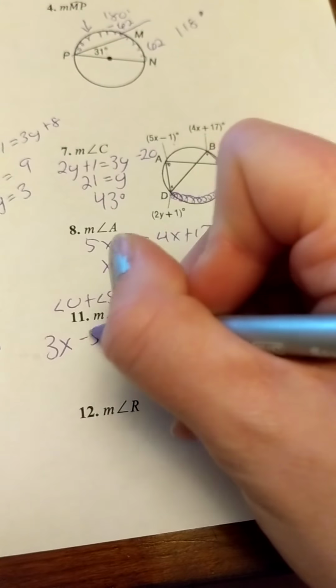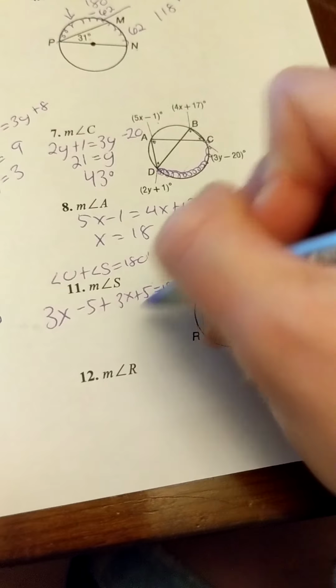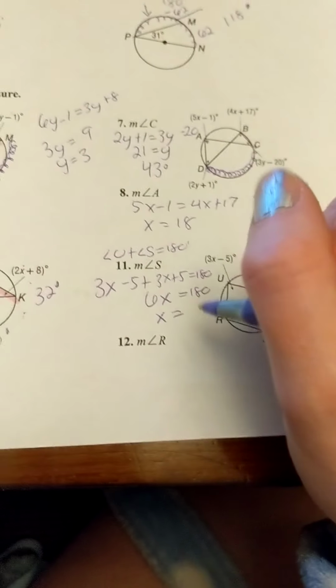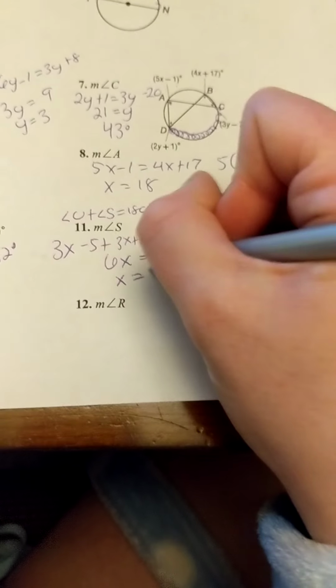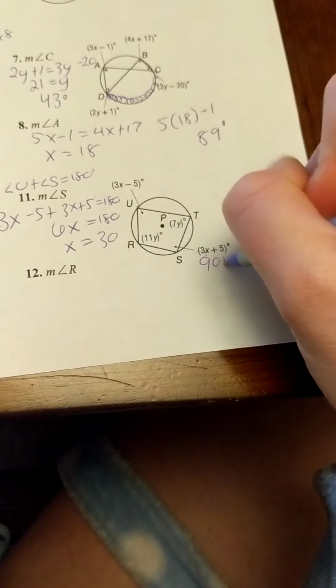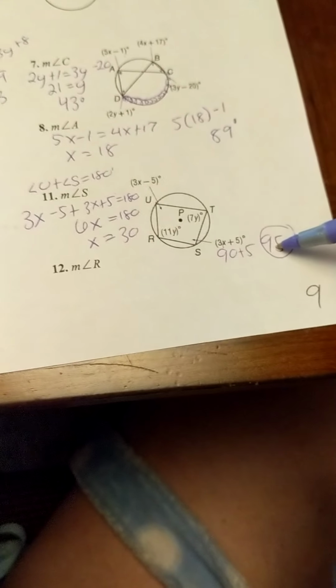So 3x minus 5 plus 3x plus 5 will equal 180. 6x equals 180. X is equal to 30. Plugging in for angle S, we get 90 plus 5, or 95 for angle S.